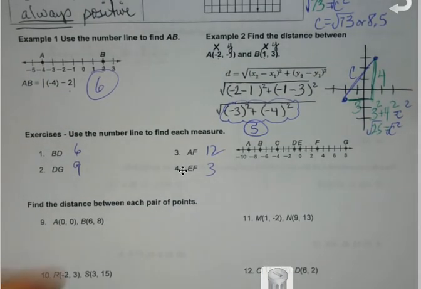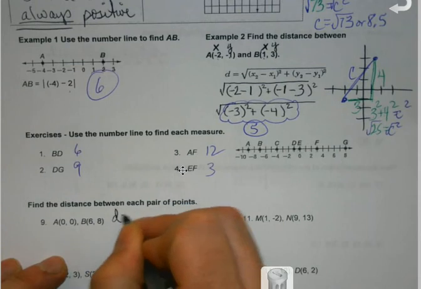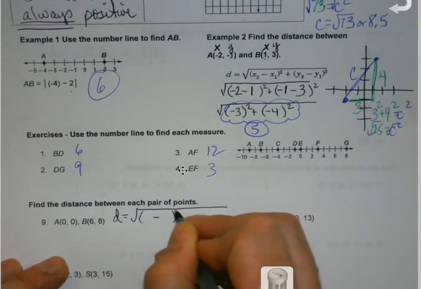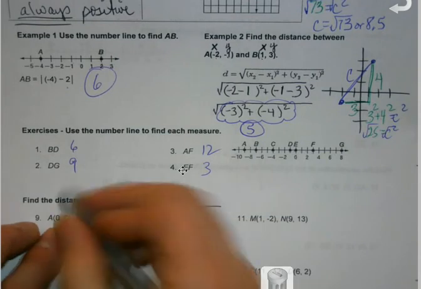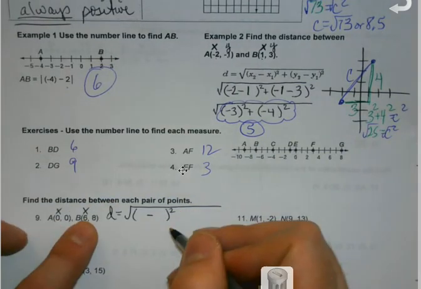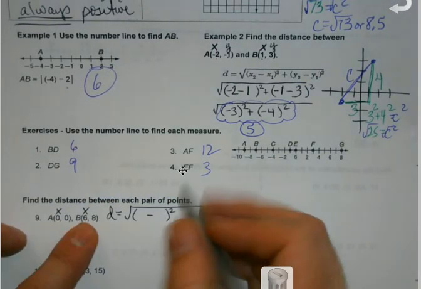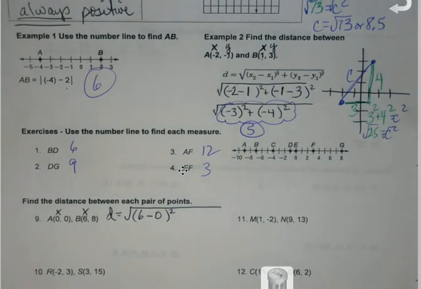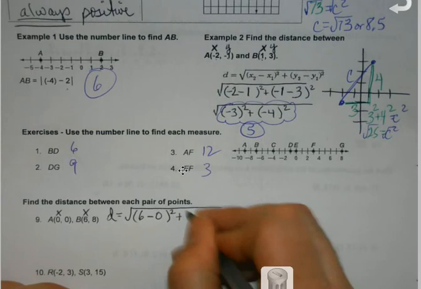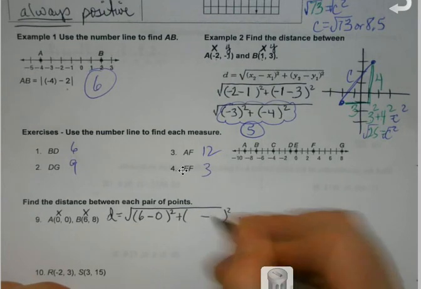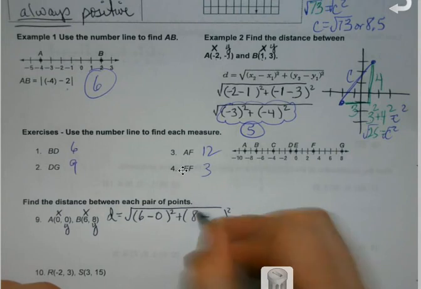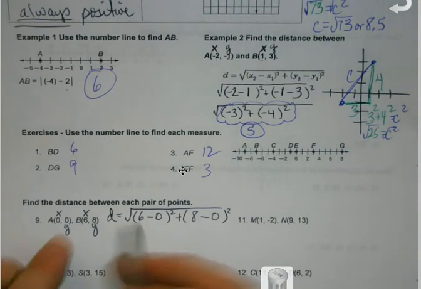So find the distance. Okay, if I use the formula, I'm going to subtract my x values and square them. So, okay, there's my x's. Again, if you don't like dealing with the negative part, just do them the other way. As long as they're subtracted, if you do 6 minus 0, 0 minus 6, doesn't matter. And then we're going to add the difference of my y's, which is 8 minus 0. Y and y.